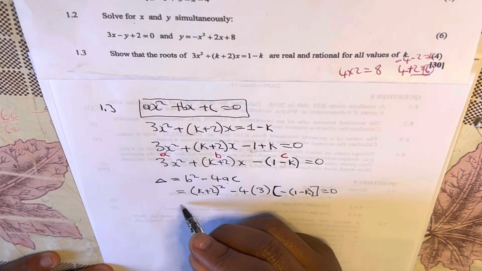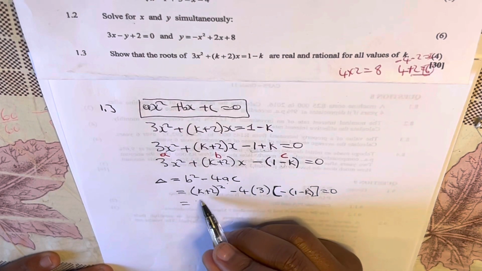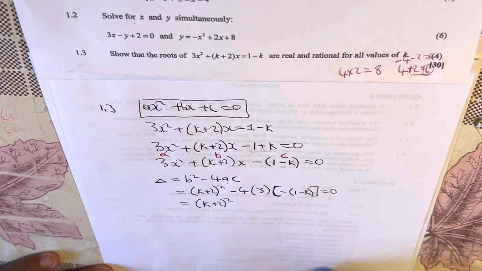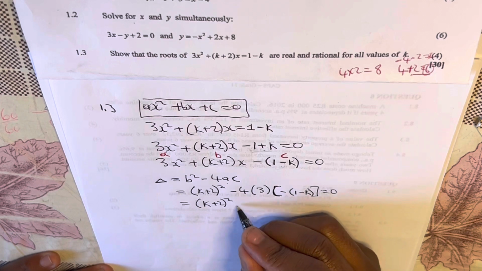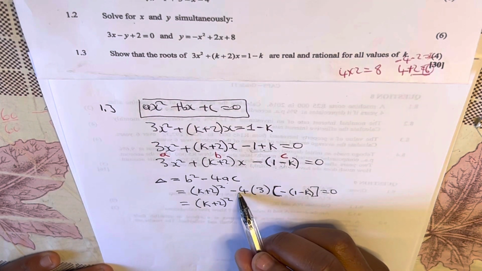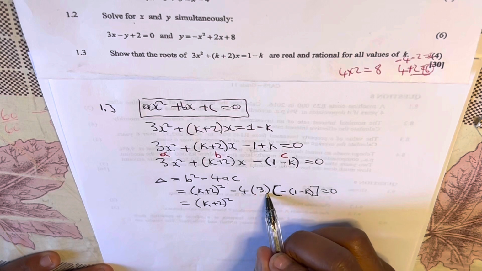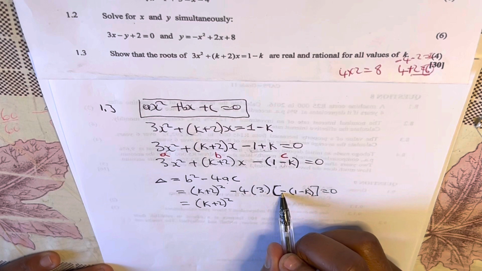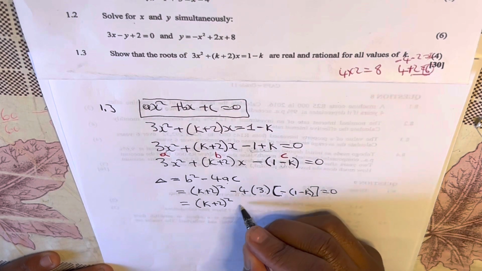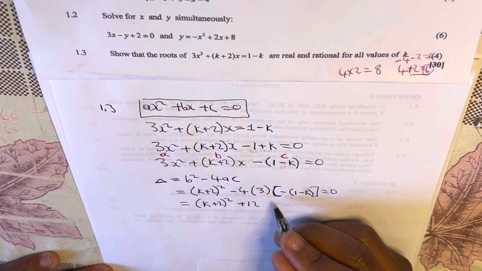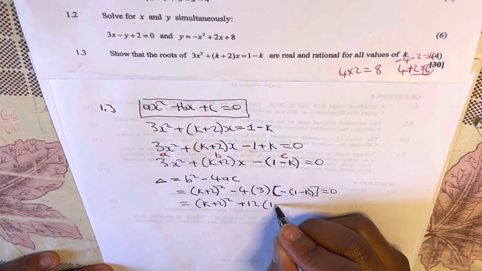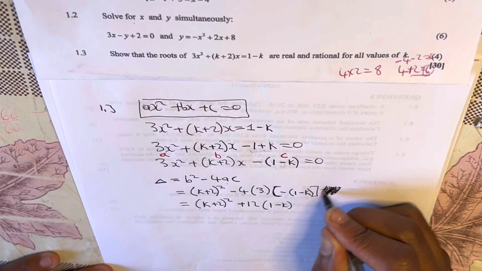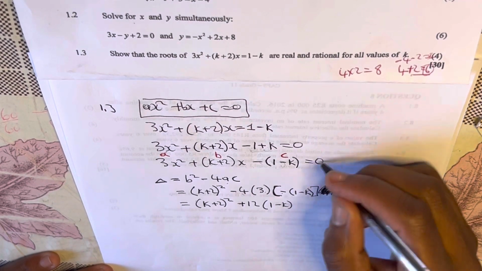So what are we going to get? Let's do it like this: (k plus 2) squared, then 4 times 3 is 12. Negative multiplied by negative will be positive. So we have positive 12 multiplied by (1 minus k). No, it's not equal to 0, sorry for that.